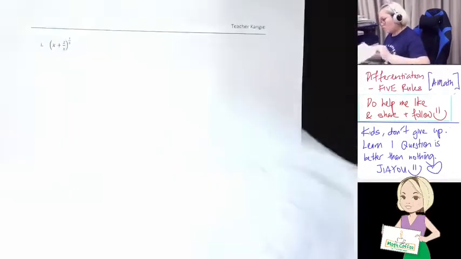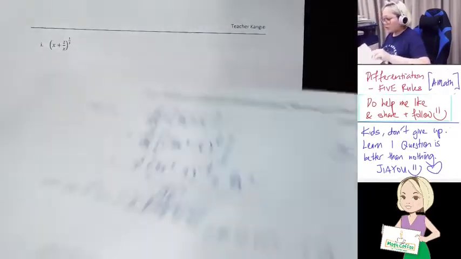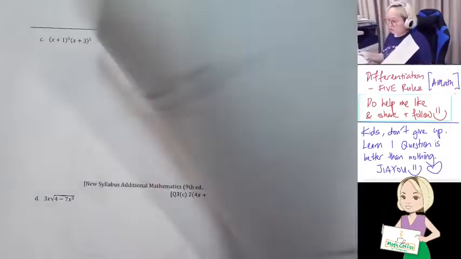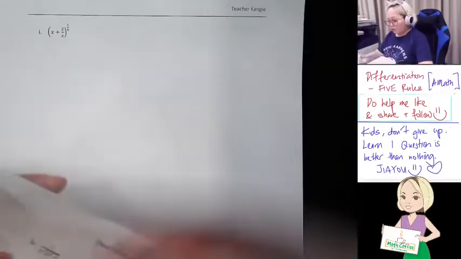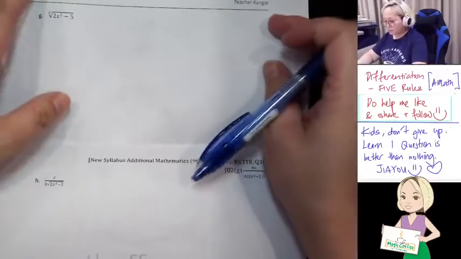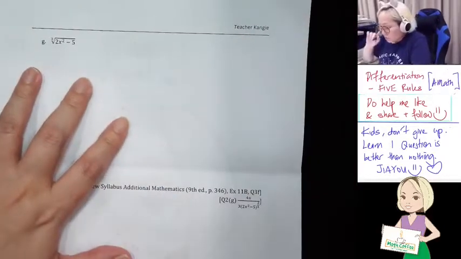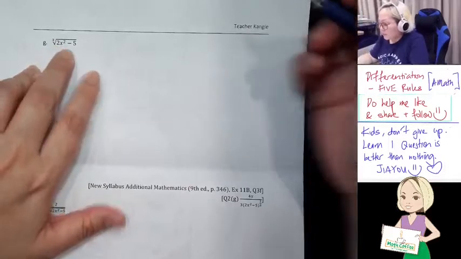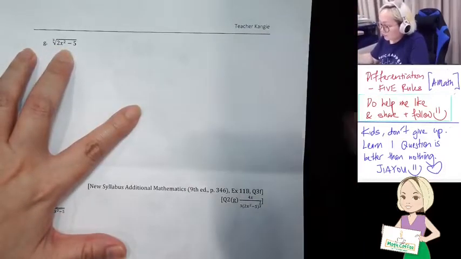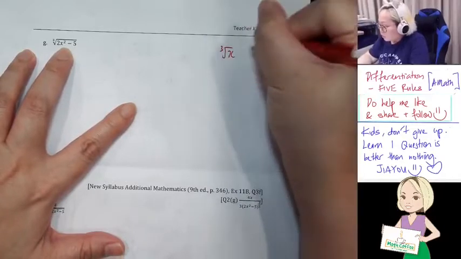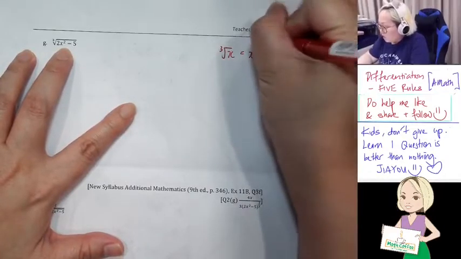We still have 3 more questions for the chain rule before I go to the product rule. So let's move on. Again, see this. If today it is cube root x, we know that we change this to x to the power of 1/3.